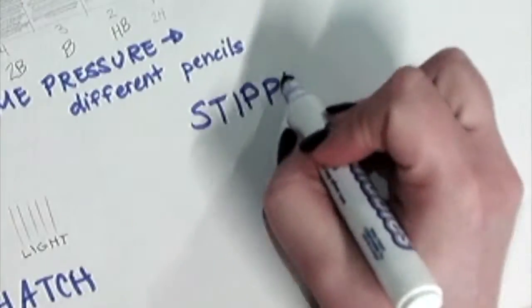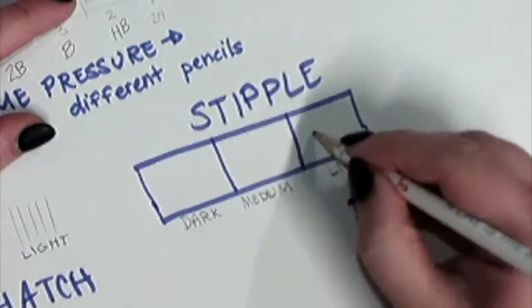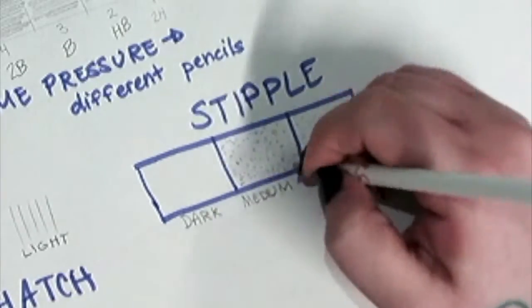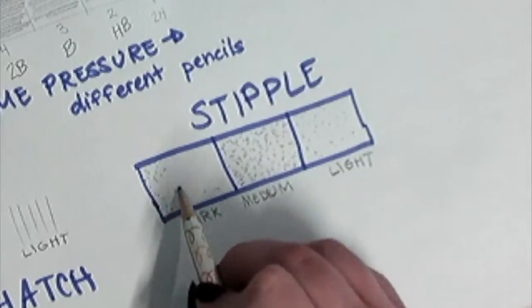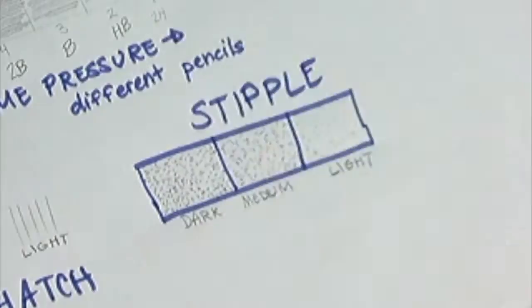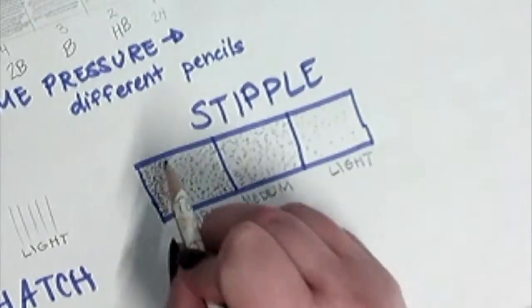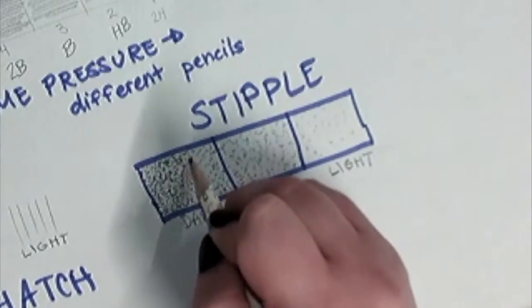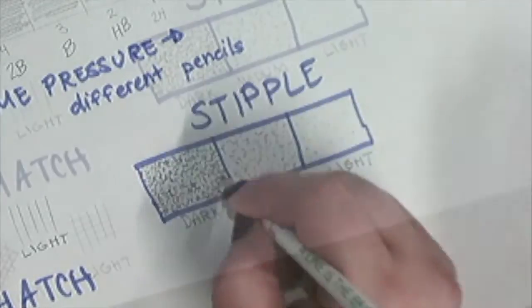Now, stipple is a fancy word that means to just fill in your area with dots. It's a great way to give unique textures, like for skin or something else in your art. And you could see a lot of dots close together makes dark, and a few dots spread apart makes light.